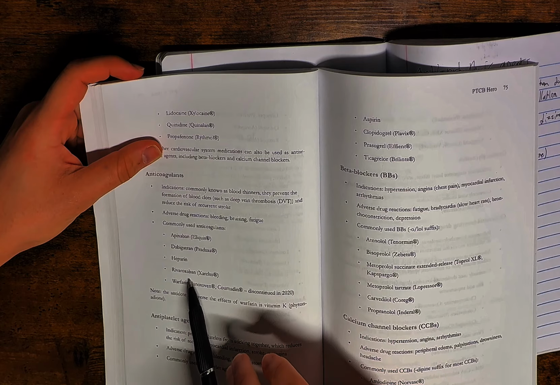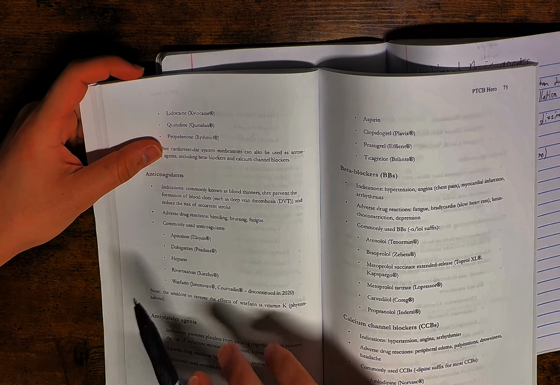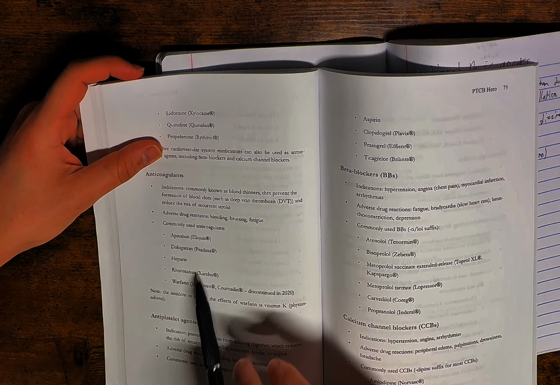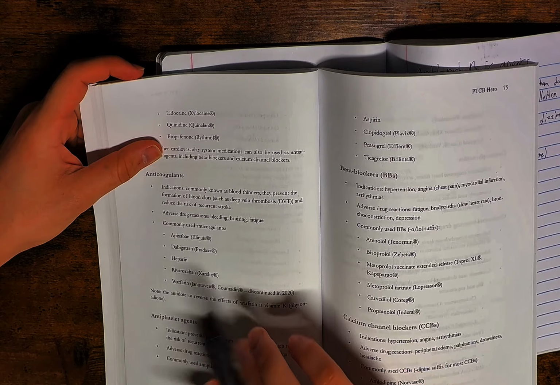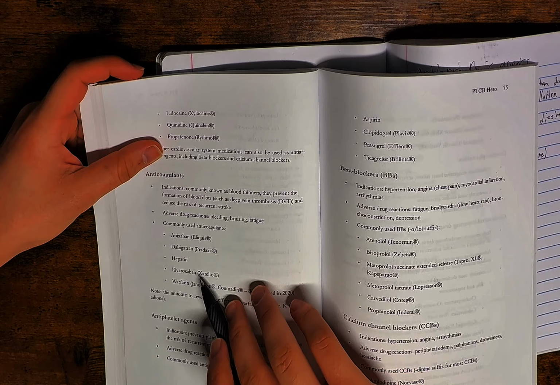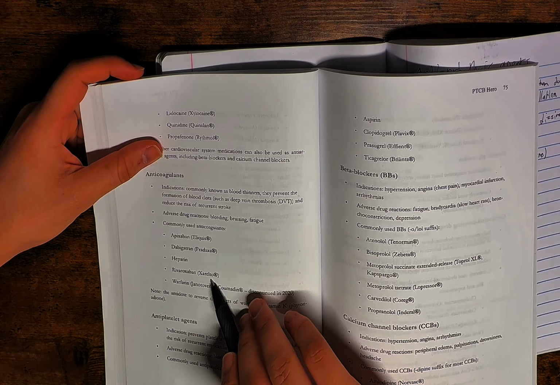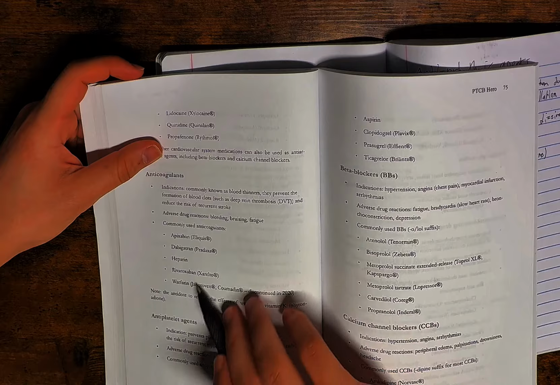Oh, here we go. Rivaroxaban. Xarelto. I always say Sarletto. I rarely have to dispense the generic. Oh my gosh, I always say Sarletto. Xarelto. Oh, I've been saying Xarletto for so long. And the customers look at me like I'm an alien every time I say it.